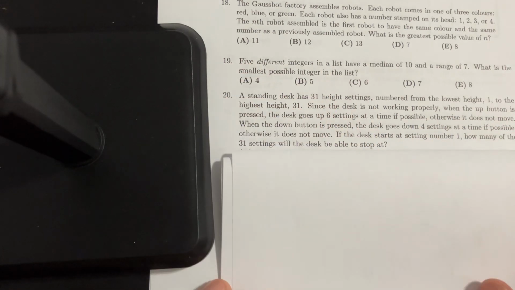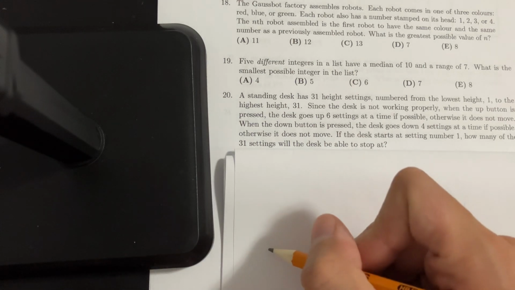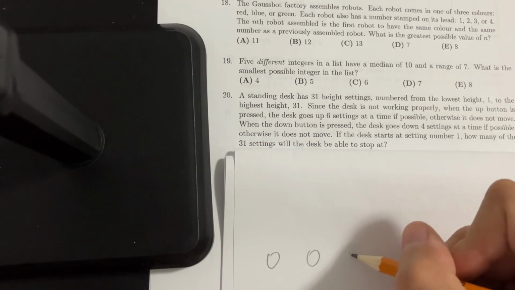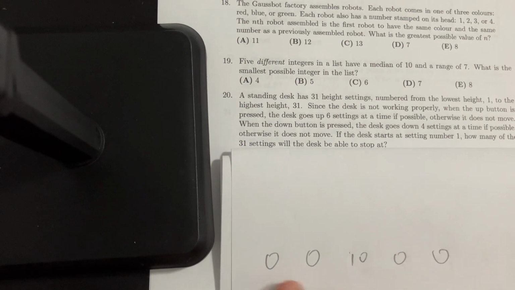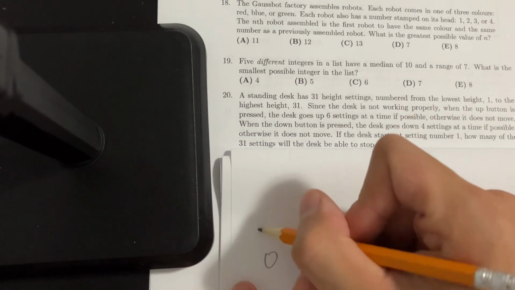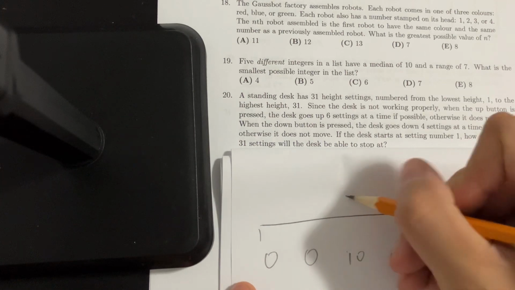5 different integers in a list have a median of 10 and a range of 7. And what is the smallest possible integer in the list? The smallest one. Okay, so we are looking for the smallest. We've got 5 of them. The middle one, the median, is 10. And the range is 7. So it is a window of 7.